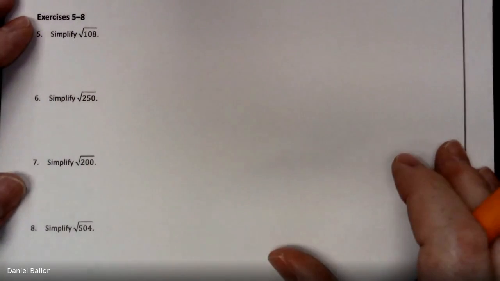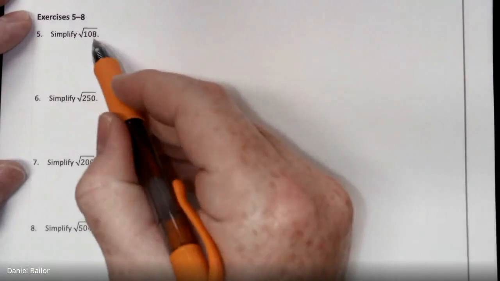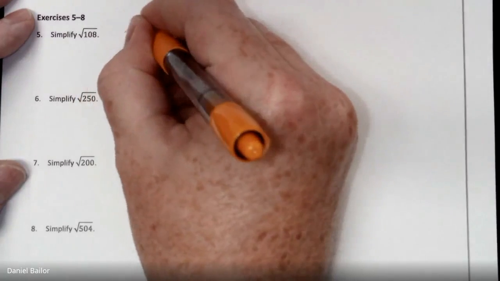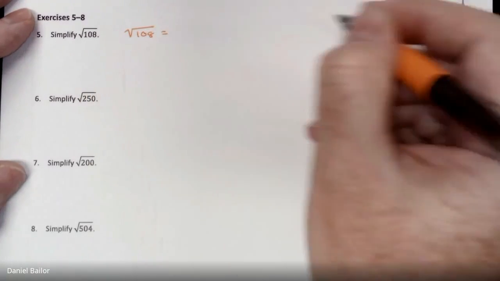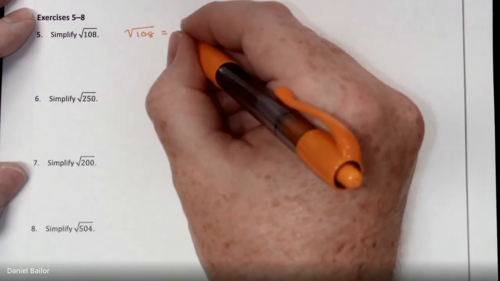Okay, so hopefully you went through 5, 6, 7, and 8, and you looked at these and it says, okay, let's simplify. I have the square root of 108. Now, some people know their math facts really well, and you might have said, wait a second, 108 is 9 times 12, and you might have used that. Other people might have just pulled out the 2, and that's perfectly fine also.